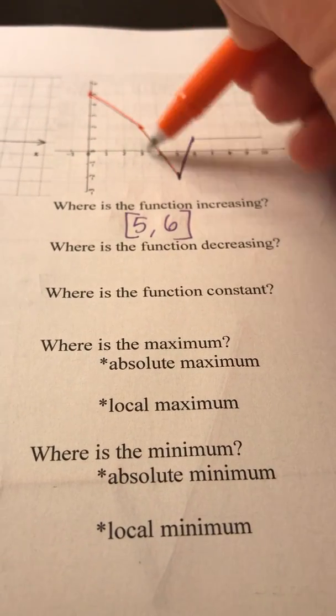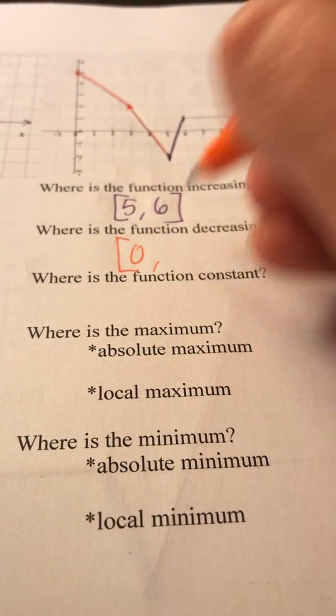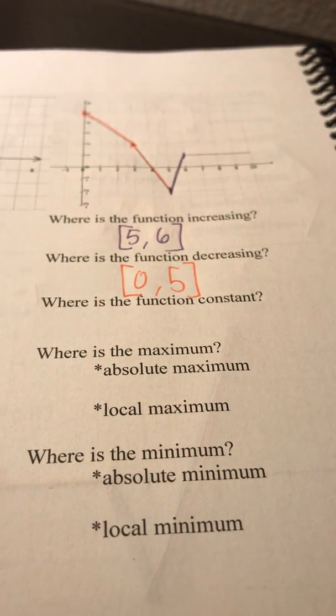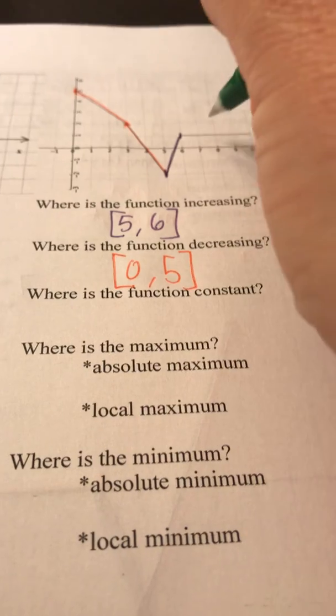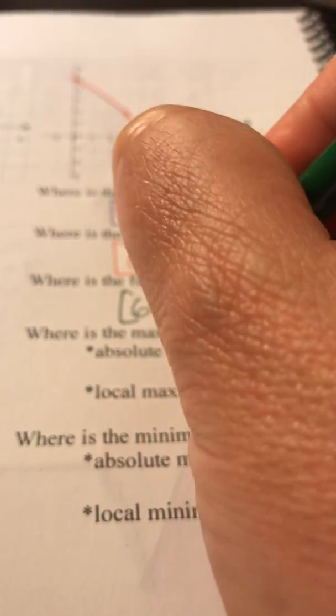If I'm decreasing this whole section, even if there's a point in the middle, I'm going to write that as one interval from 0 to 5 because that whole part is decreasing. Now my constant is from 6 to 10.